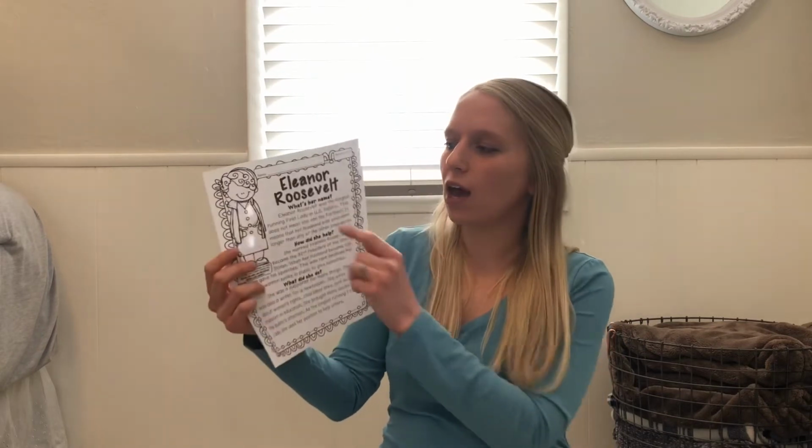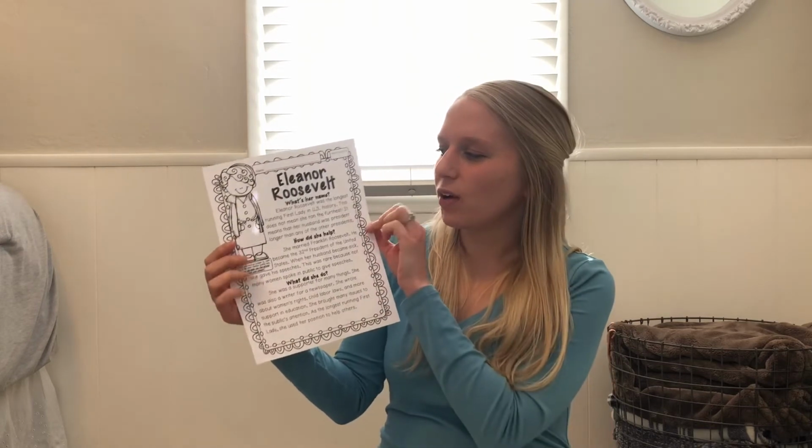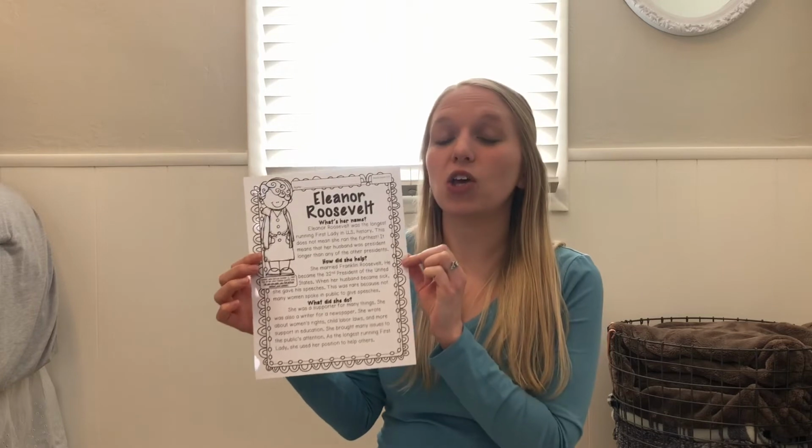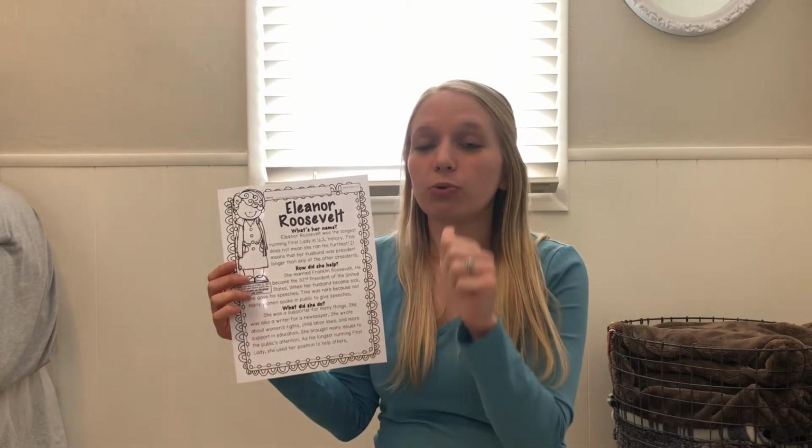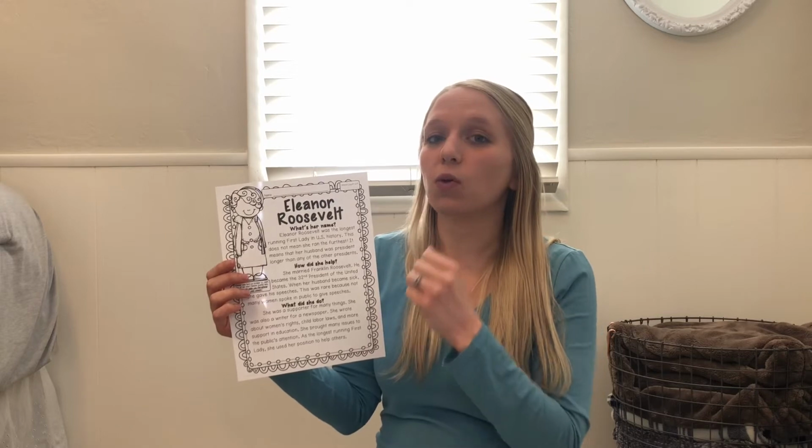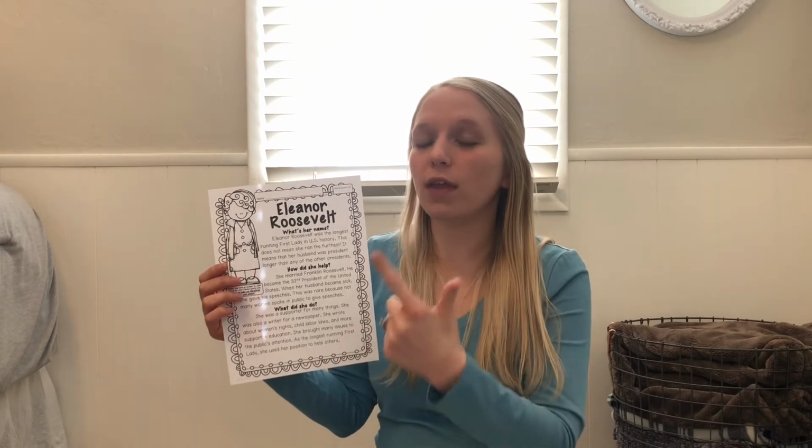We are going to practice this using our Eleanor Roosevelt biography. So when I say go, get out your Eleanor Roosevelt biography. You will also need a green, blue, and red writing utensil. That could be a crayon, it could be a colored pencil, but you need one that is green, one that is blue, and one that is red.